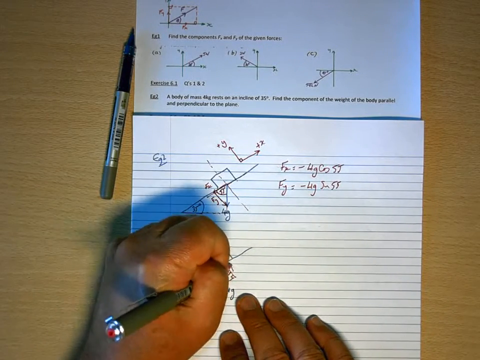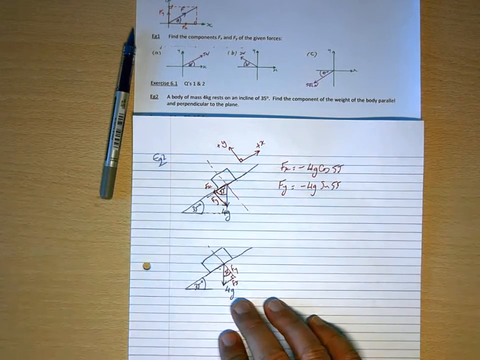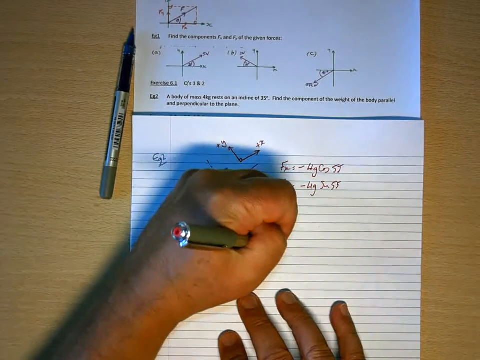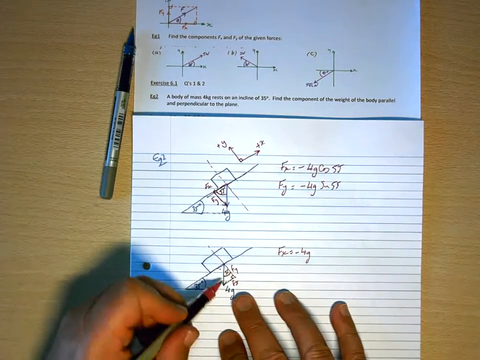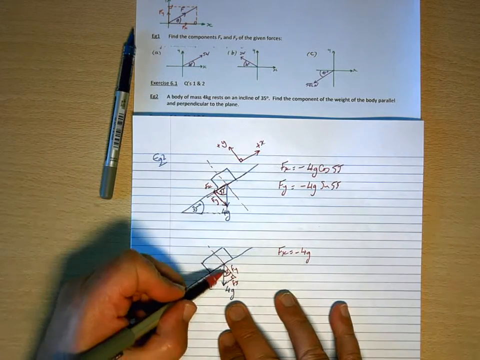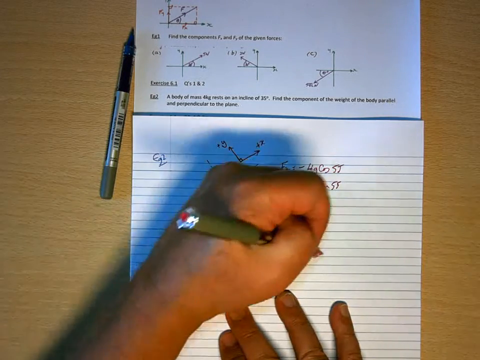Now if we take our right angle to be fy and fx being this one, then it's still going to be minus 4g, but this time the fx is opposite the angle, opposite hypotenuse is sine.